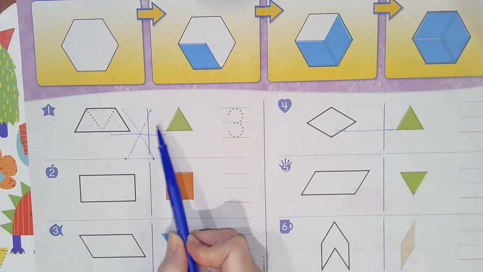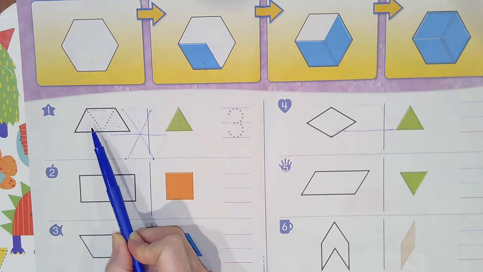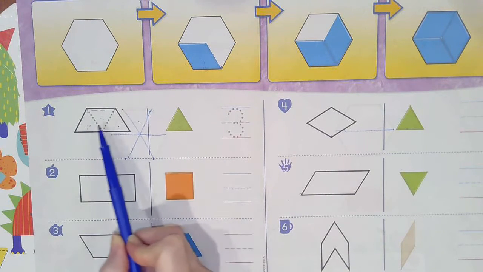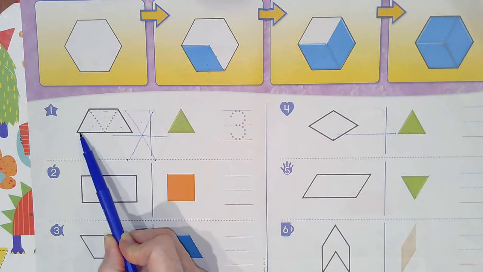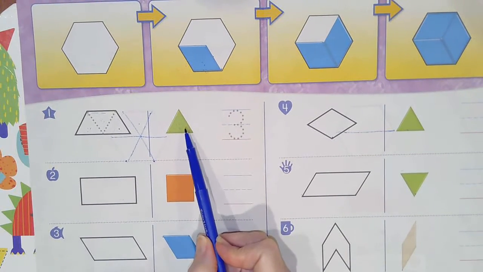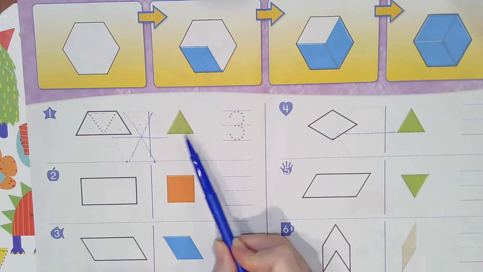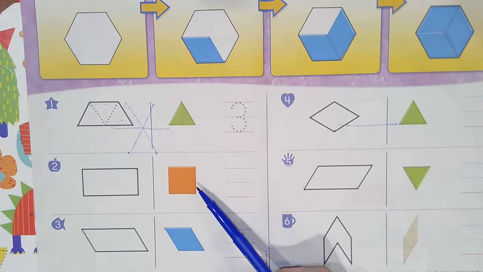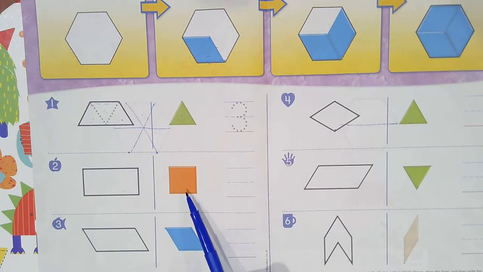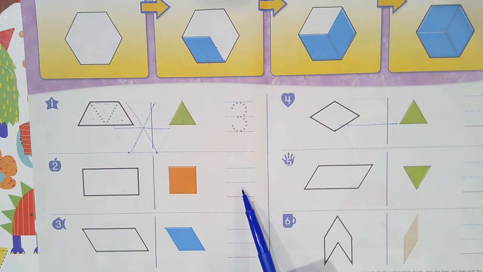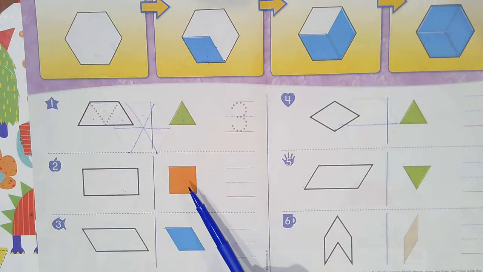You have a triangle. How many triangles are we going to need to make this trapezoid? Well, let's see. Here's 1, 2, and 3. So we needed 3 triangles to make this trapezoid shape. You're going to do the same with the square. You're going to see how many squares you need to make this shape, and you're going to write the number of squares you needed.